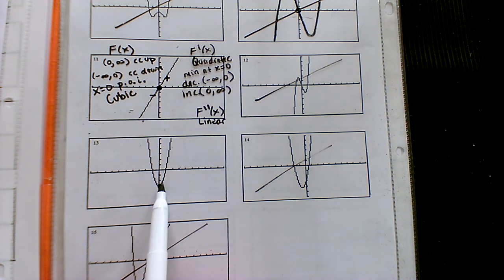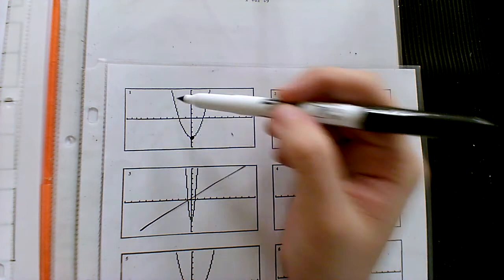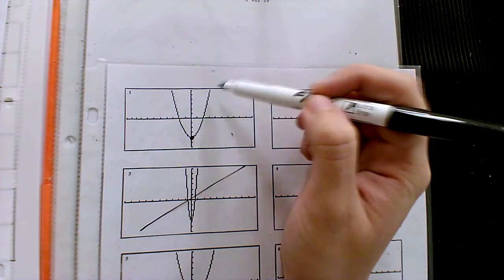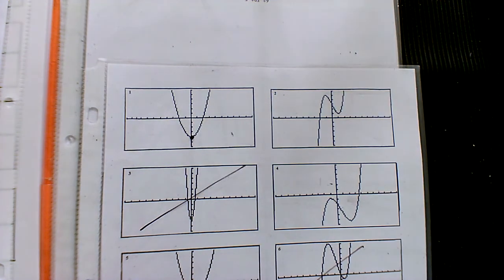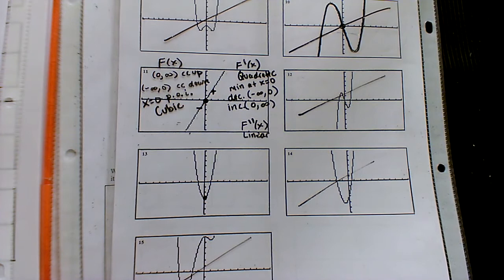You're decreasing before, increasing after. So that one checks out. But if you look at 10, there's another minimum at x equals 0. You're decreasing before, increasing after. So how do we know which one it is? What's the difference between number 1 and number 13?